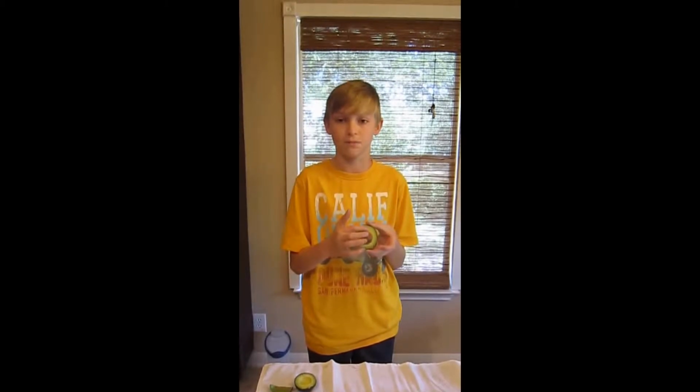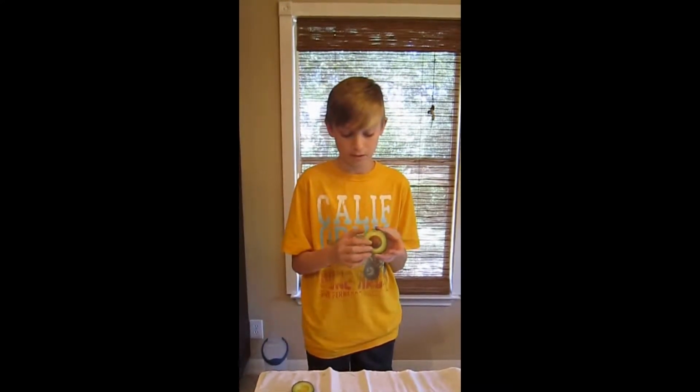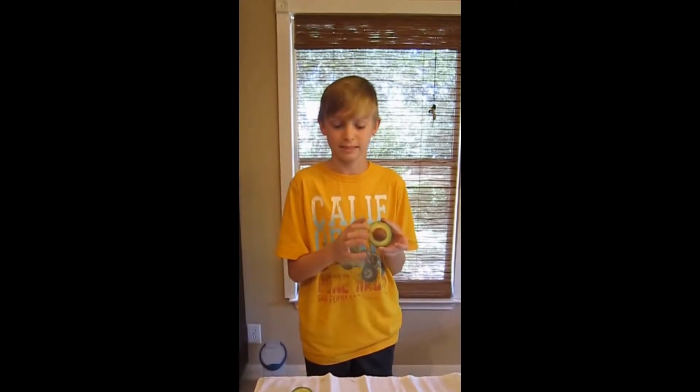Then we have the middle, or the meat, of the avocado, which is most like Earth's mantle. It is the thickest layer of Earth. Finally, we have the pit, which is like Earth's core. It is dense, solid, and the innermost layer of Earth.